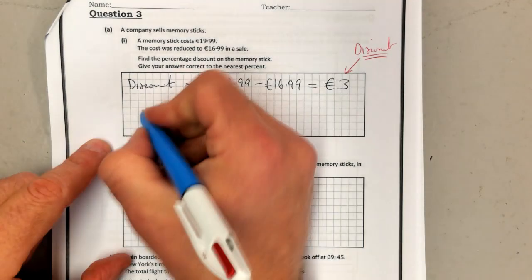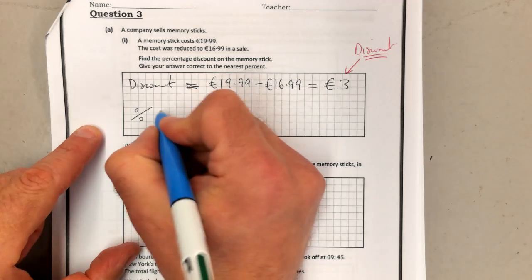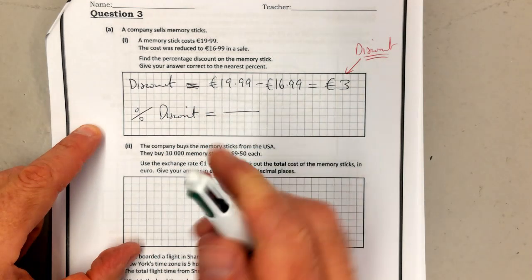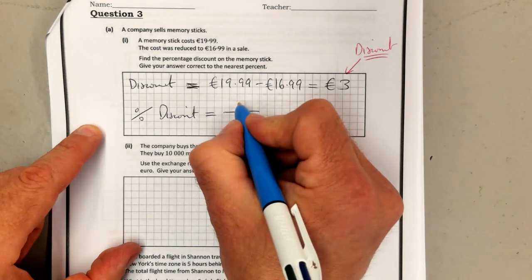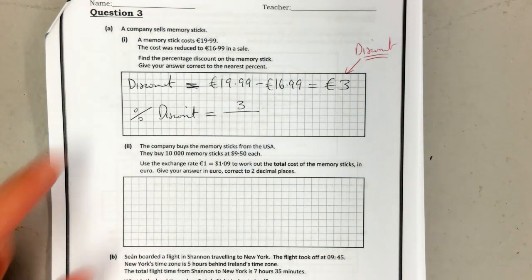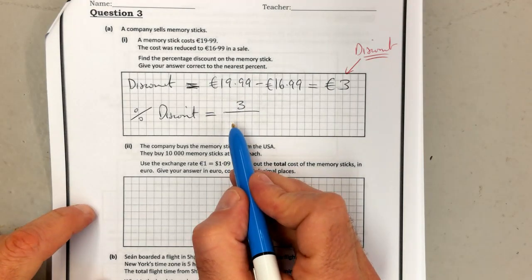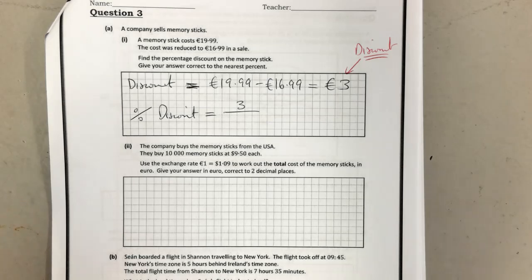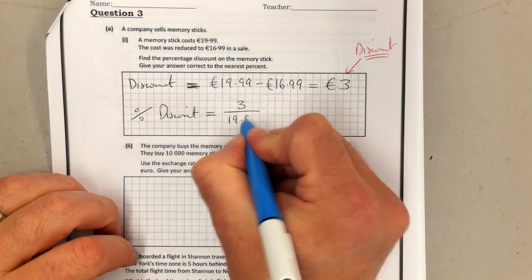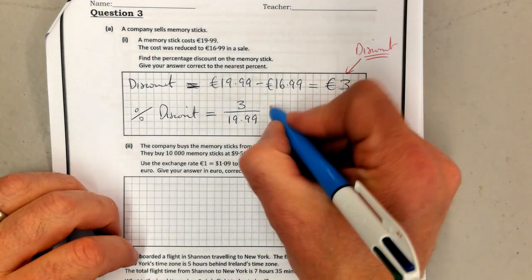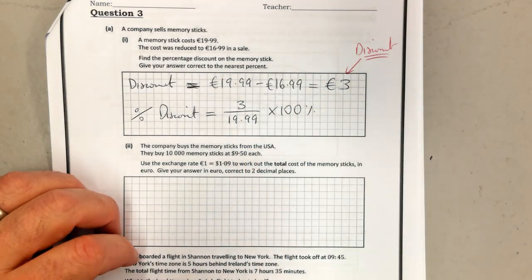So, now we need to find out the percentage discount. And the percentage discount is always the discount, which is €3, over the original price. The biggest mistake I would see here with students is they would put this over 16.99. No, you must compare against the original price before the discount. So 19.99, and of course that's going to be the fraction of the discount.